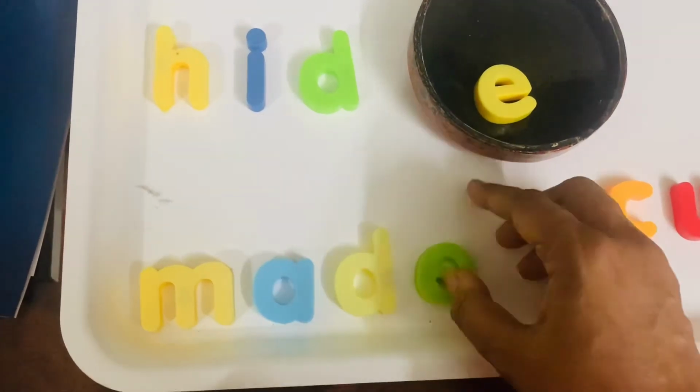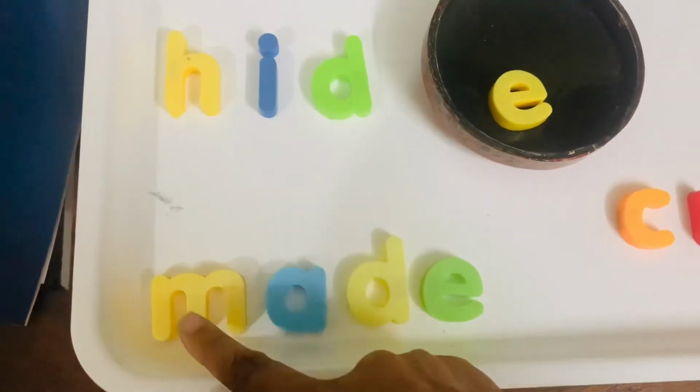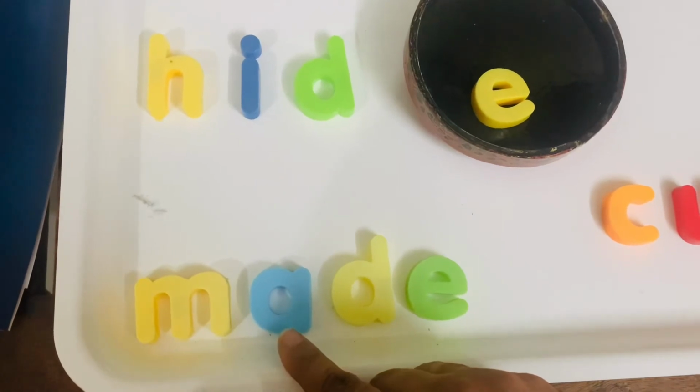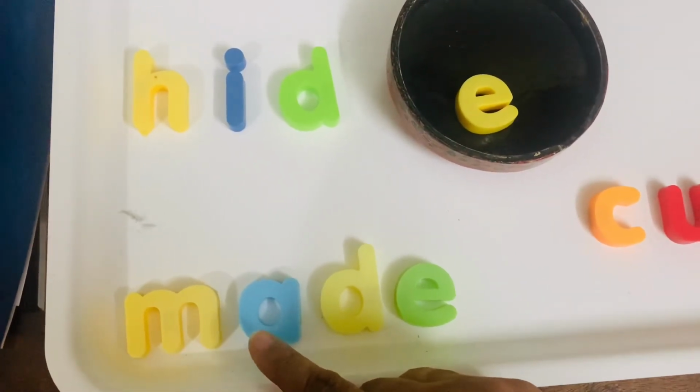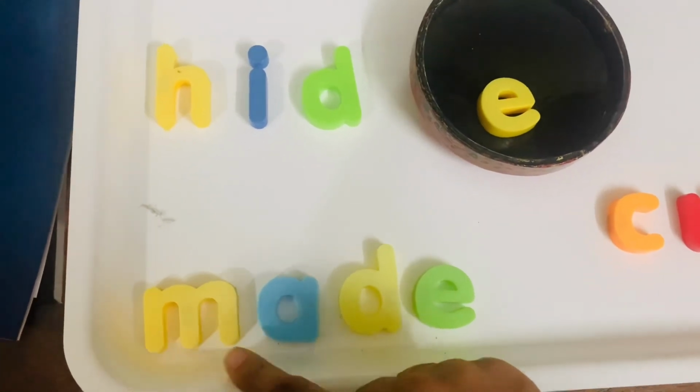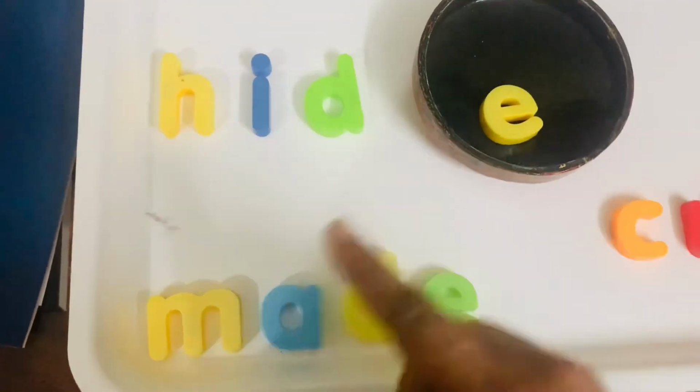So mad becomes made. The long vowel sound of A is A, right? It doesn't sound as mad, it sounds as made.